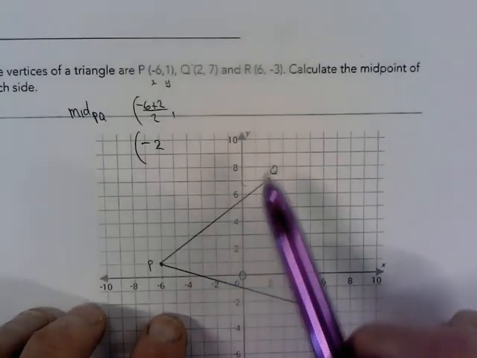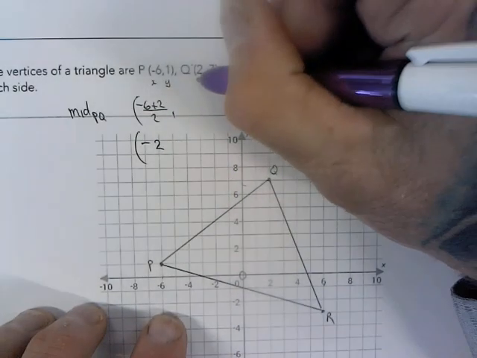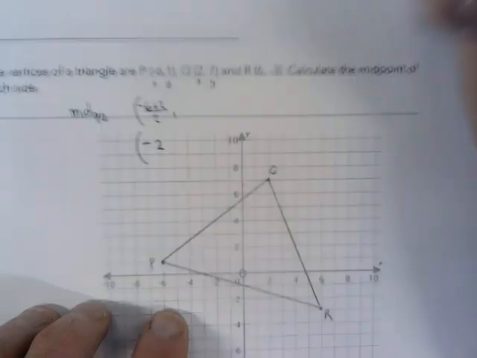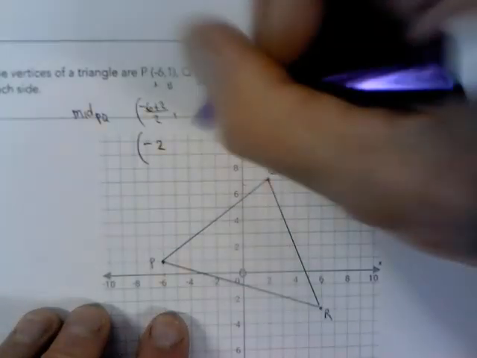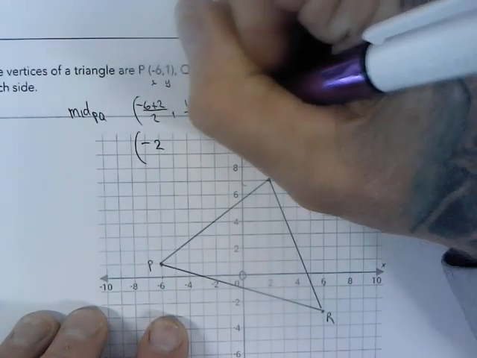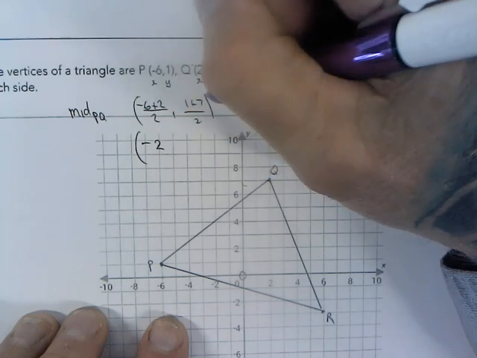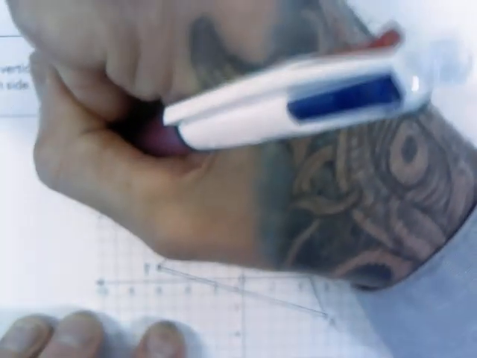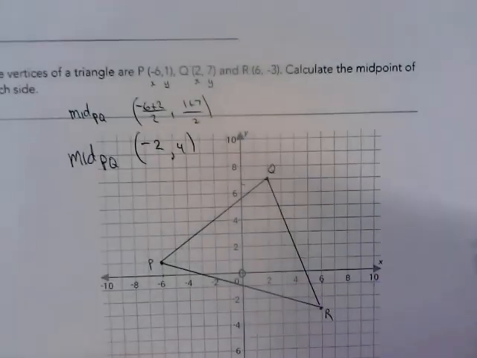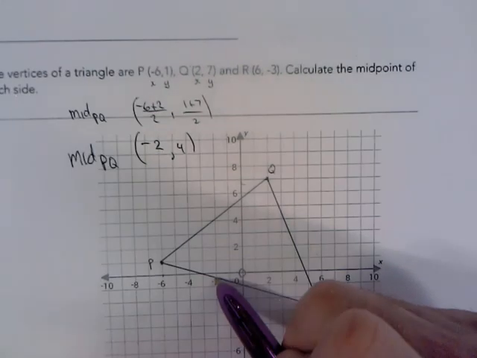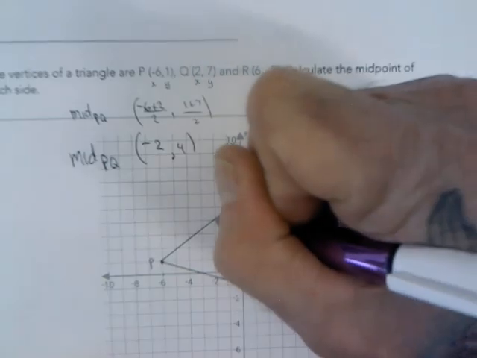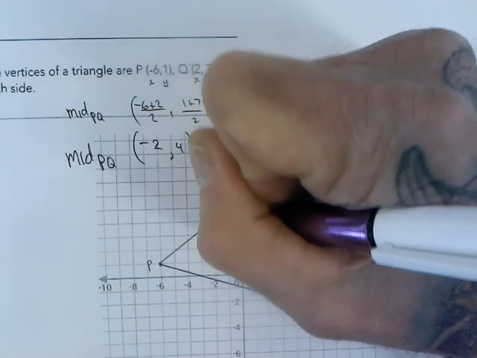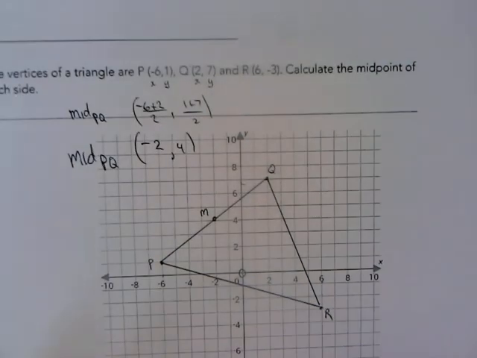Now for the Y's: 1 plus 7 divided by 2. 1 plus 7 is 8. 8 divided by 2 is 4. So the midpoint of PQ should be -2, 4. Let's see if that looks about right. -2, 4. Right on the line. So there is the midpoint M.